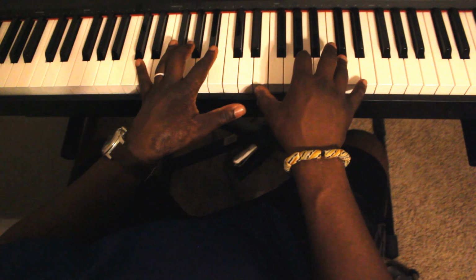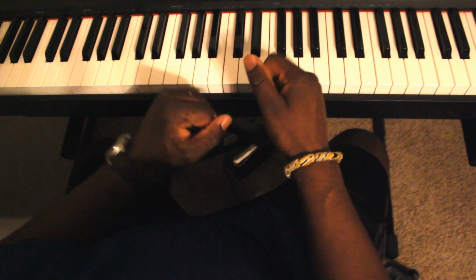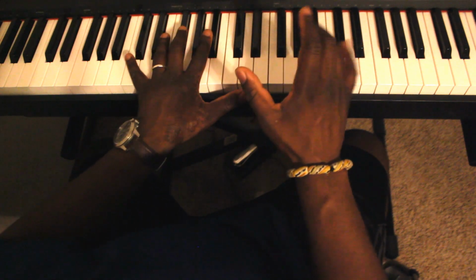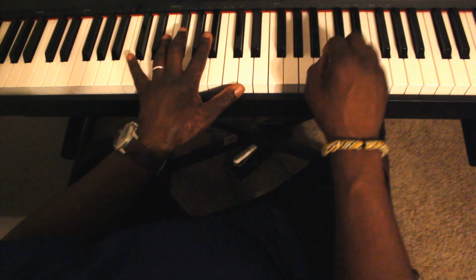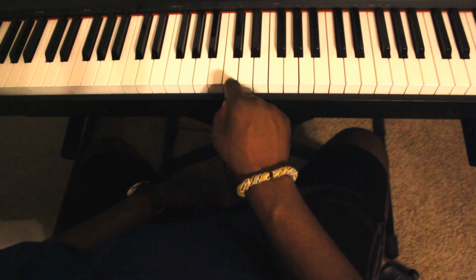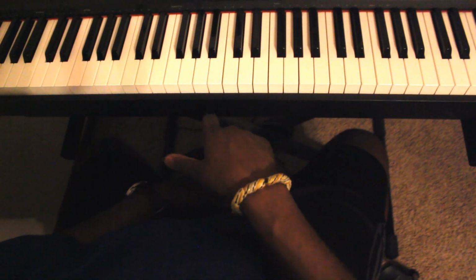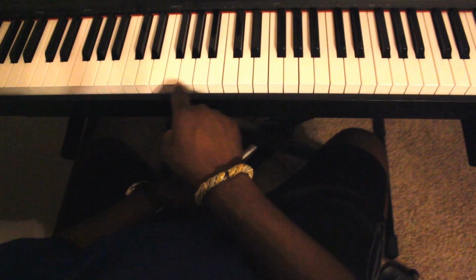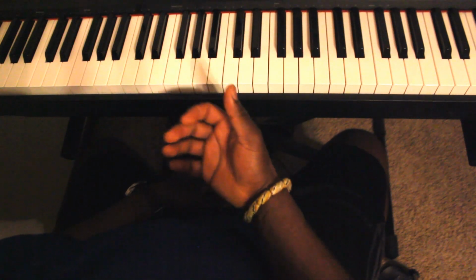So the scales I would use in the key of C when I'm doing jazz blues will be the C blues, right? The A blues, which is the relative minor of C. It's called the relative minor.